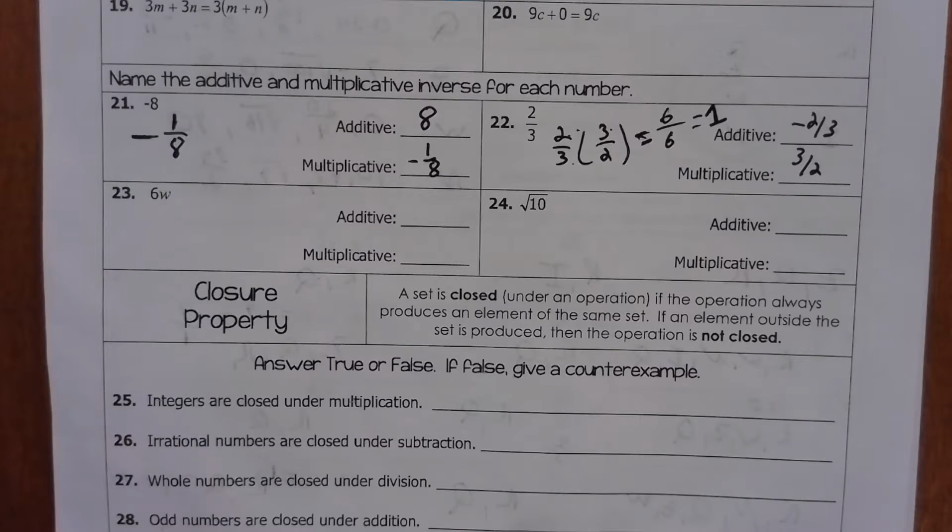Okay. So integers are closed under multiplication. Off the top of your head, do you think that's true? If I multiply 2 integers together, and that's why you need to know what these sets look like and have a pretty good understanding of them. You need to be thinking, what's an integer and what happens when I multiply by integers?